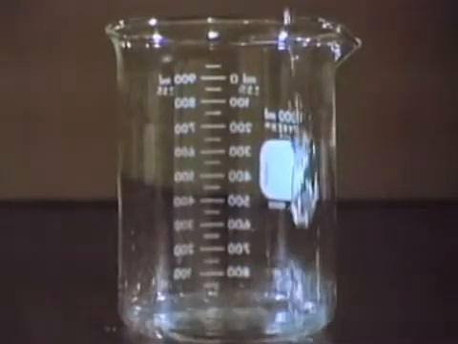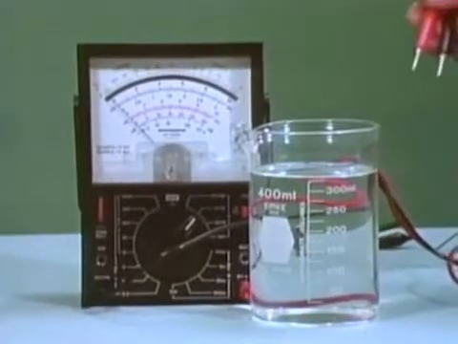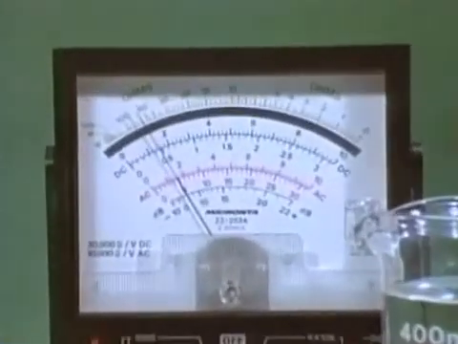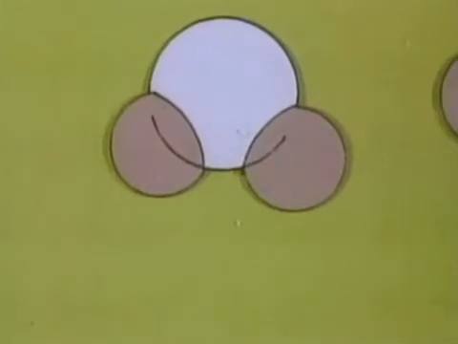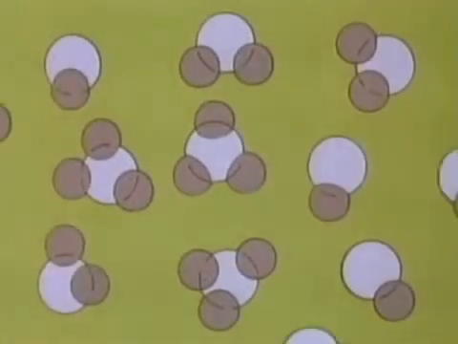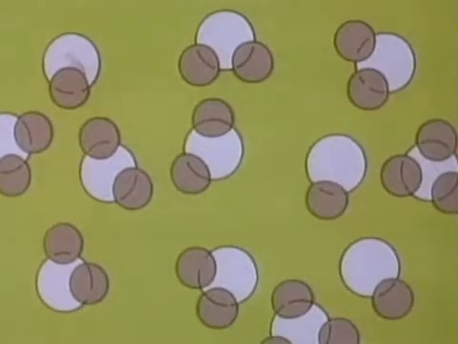Ionization also plays a part in the behavior of water. With a sensitive meter, we can detect a trace of current flowing through pure water. This is evidence of the fact that water molecules do indeed ionize, but to a very slight degree. When a water molecule ionizes, it forms one hydronium and one hydroxide ion. Of course, these are the same two kinds of ions that give acids and bases their character. But because there are always the same number of each, water is neither acid nor base, but neutral.